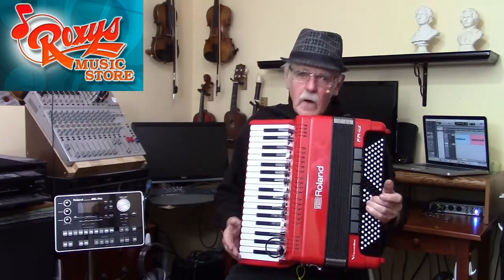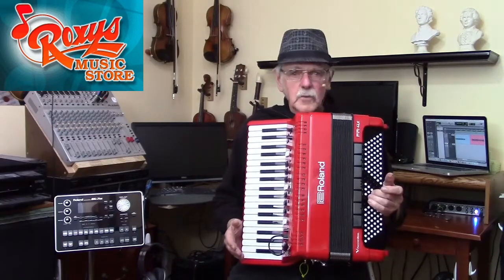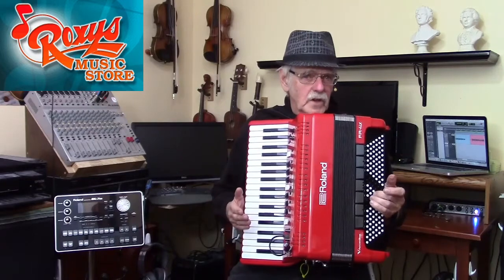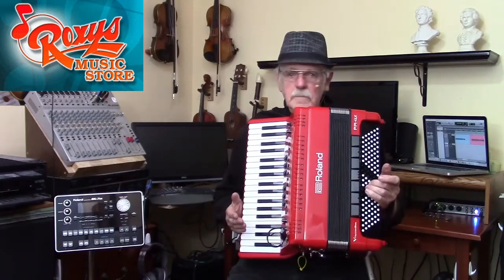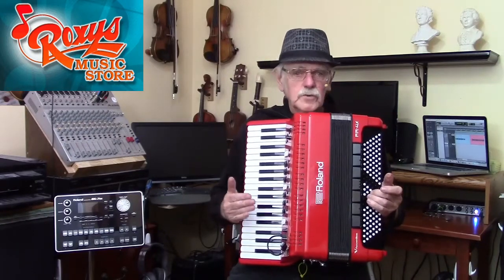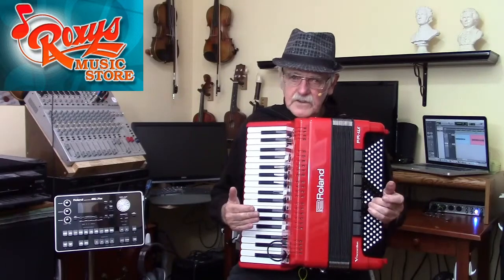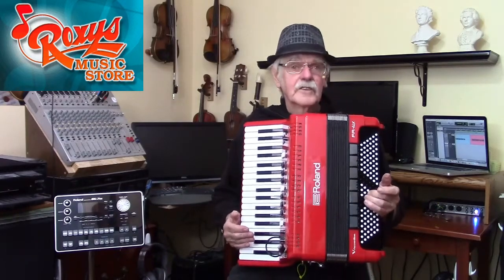Well, think now about your FR-4X. When you choose different sounds as well as activate certain playing modes, you are performing actions. To recall those same selections, you want to give your FR-4X instructions to perform the very same actions that you did. Hence, the word program is appropriate for this feature.